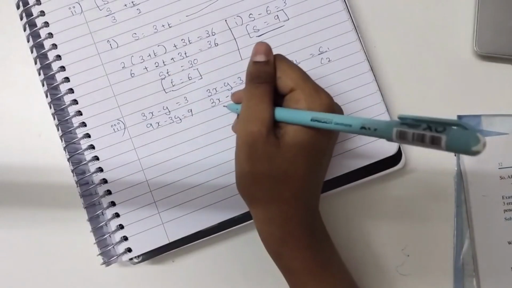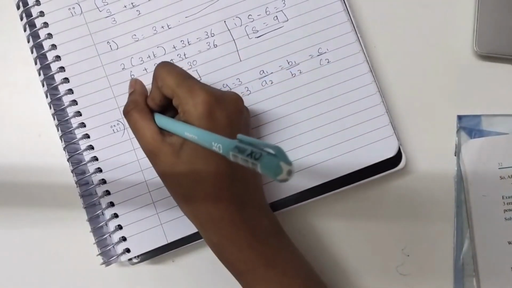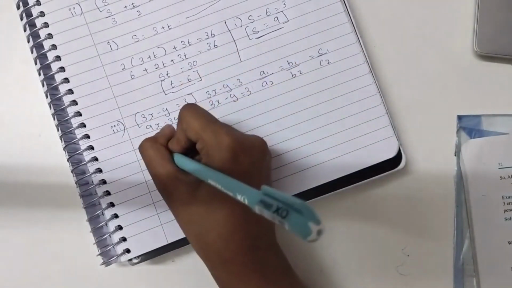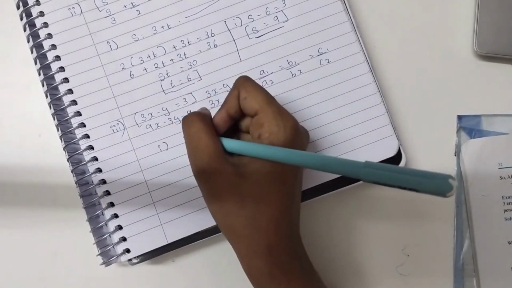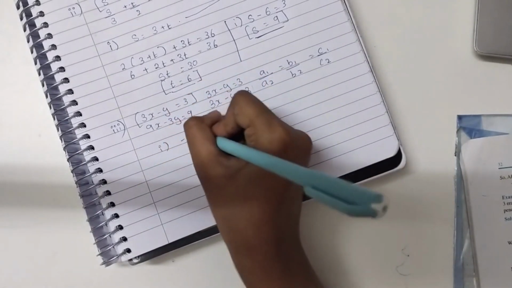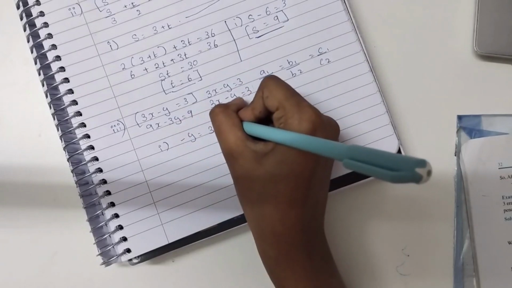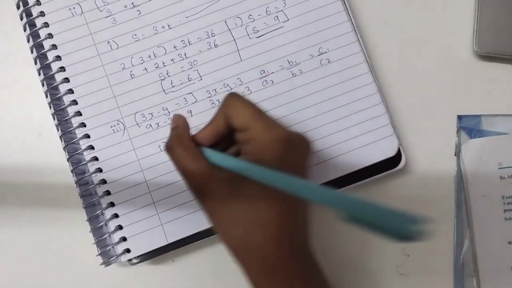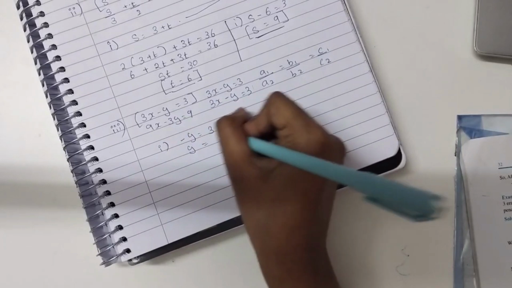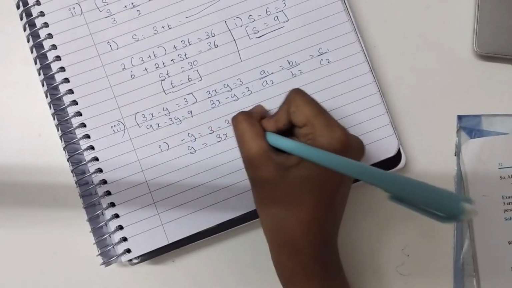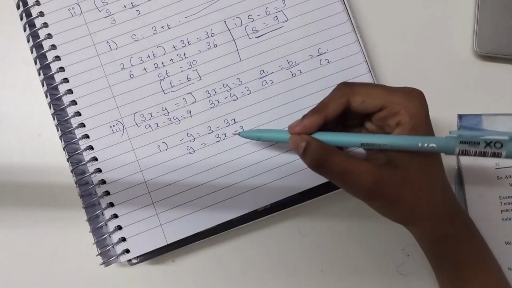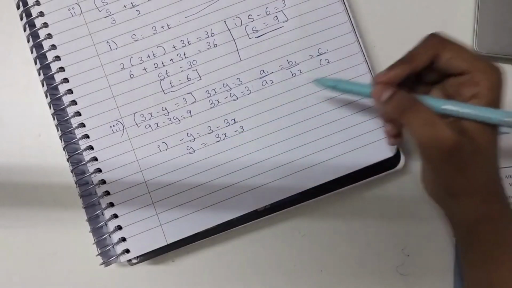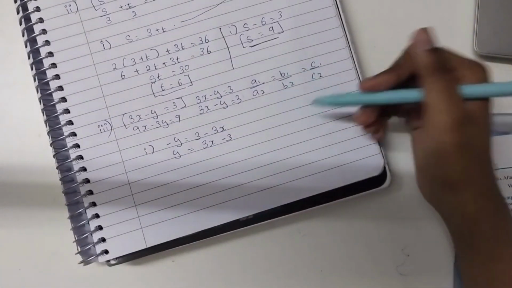So the answer would be when we rewrite the first equation in terms of y. When we write the first equation in terms of y, we would get minus y is equal to 3 minus 3x, and y would equal 3x minus 3, which is the answer, and we can take the value of x as any number, because both of these equations have infinite solutions.